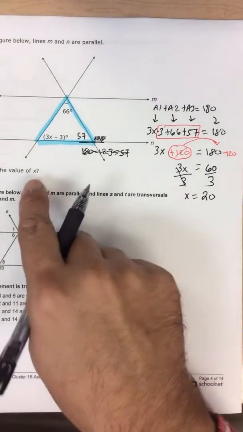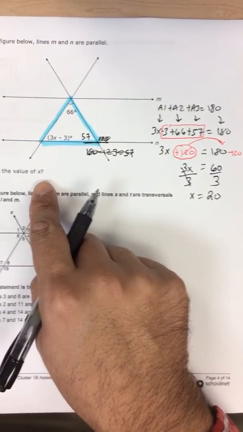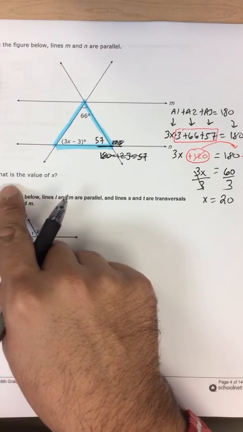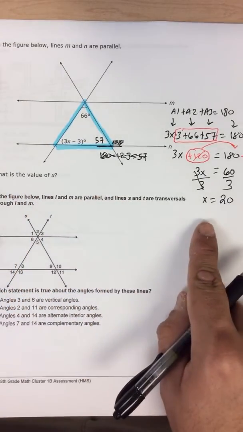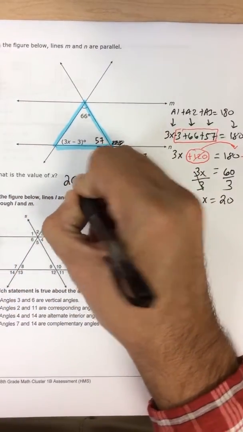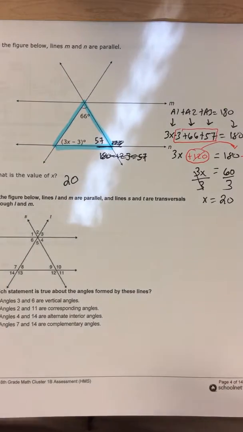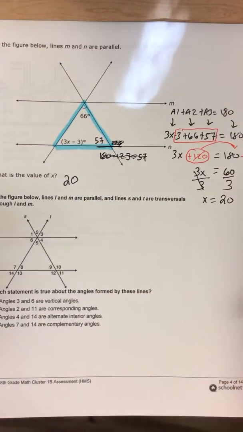So my final answer for this one will be 20 because the question is very simple. What is the value of x? And my x is 20. And that was the answer you were supposed to have put into your grid of response.